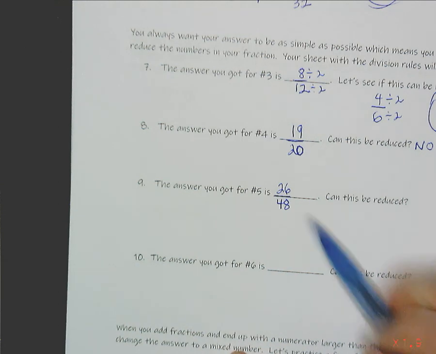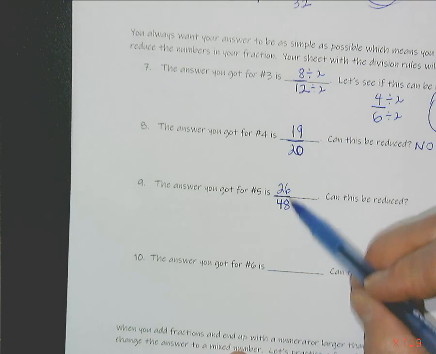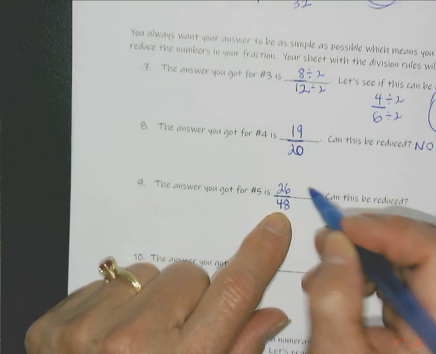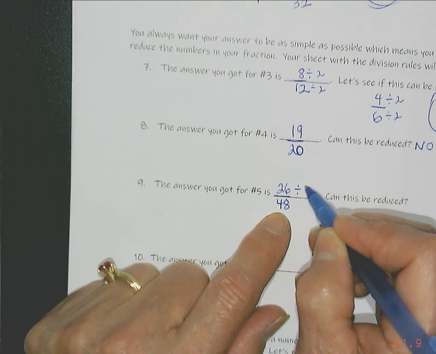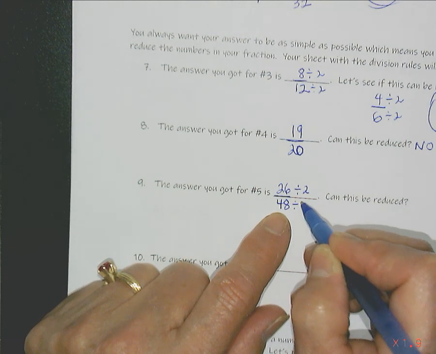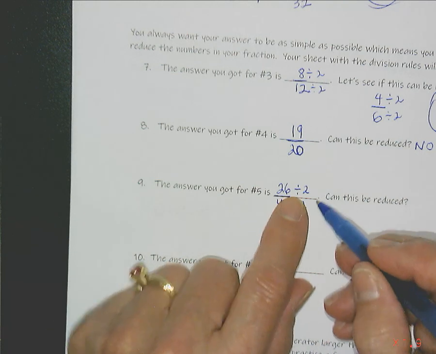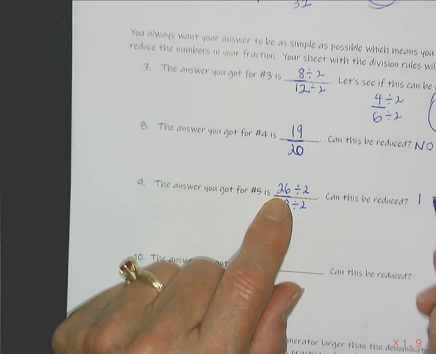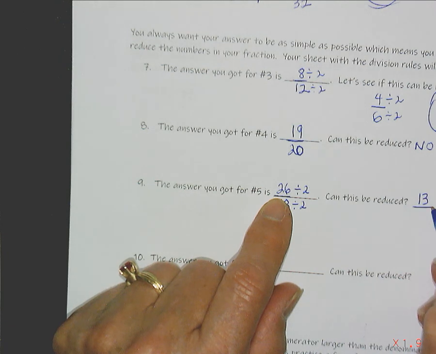Okay, well, they're not divisible by 5. Can it be by 2? Well, they're both even. Absolutely, yes, we can divide by 2 because they're both even. All right, let's see. 2 into 2 one time, 2 into 6 3 times. So that top number is 13.